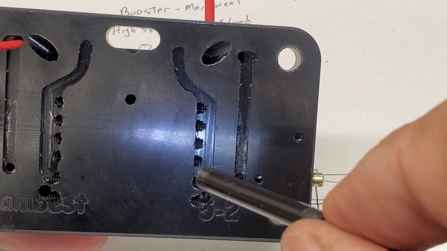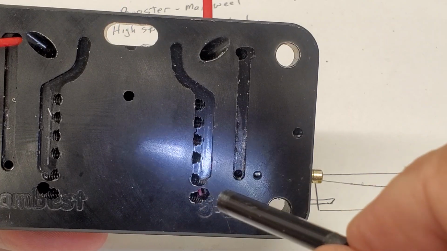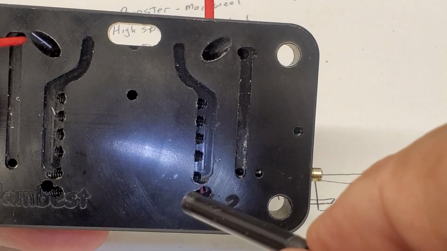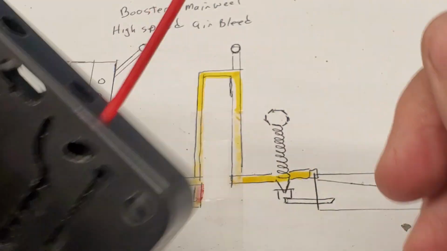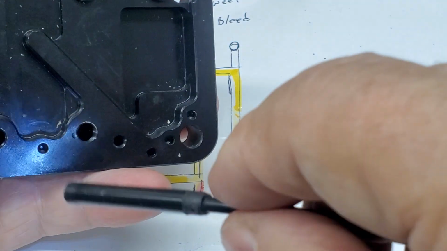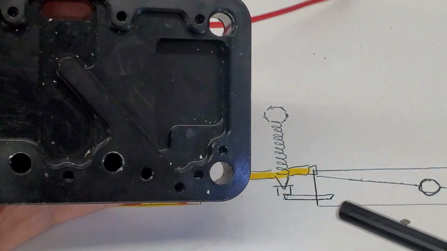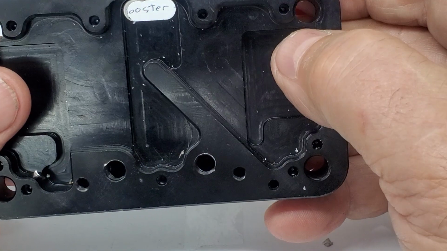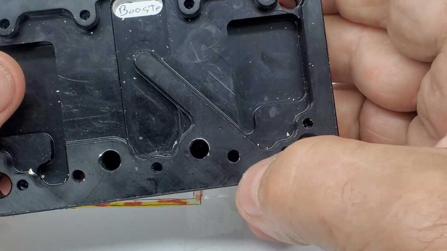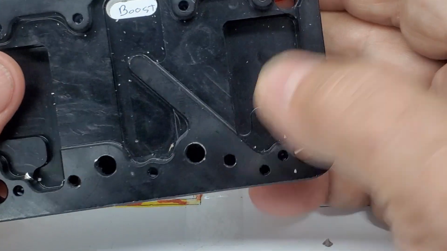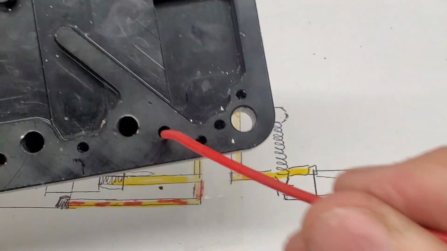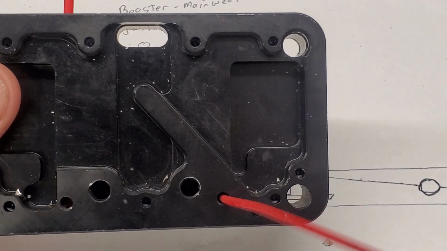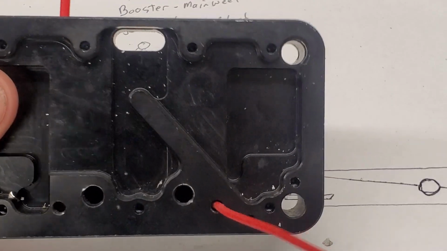There's the main well, the normal emulsion hole adjustments, and the jet. This is the earlier metering block. The jet would be to feed the idle at the bottom of the main well. Yes, these metering blocks also have a jet on the float bowl side as well, and that is right here, right where my thumb is. This hole would be the jet on the float bowl side. These are our earlier metering blocks.